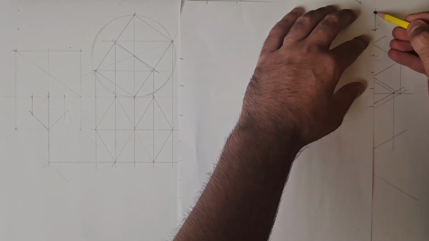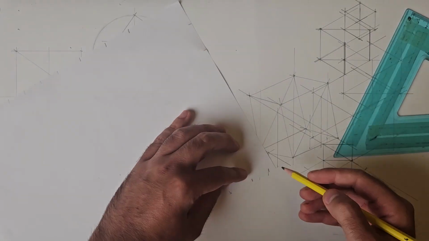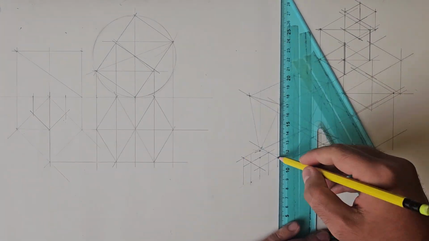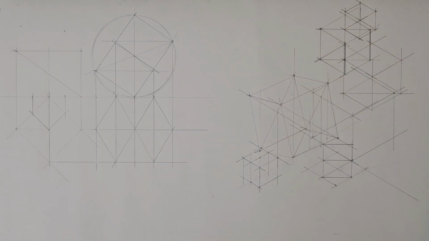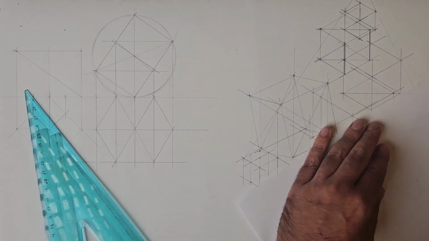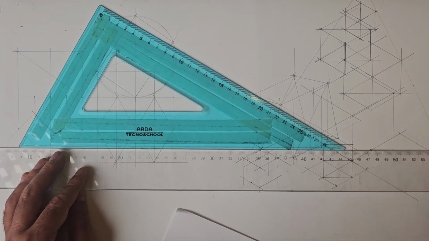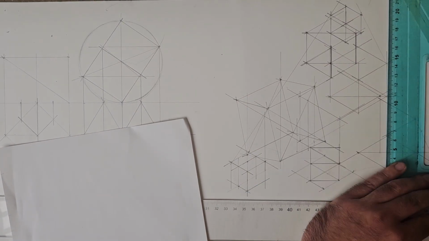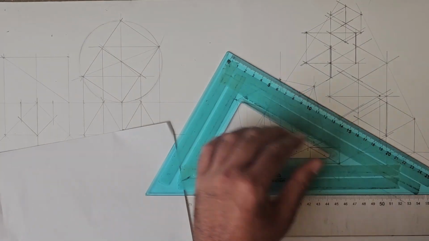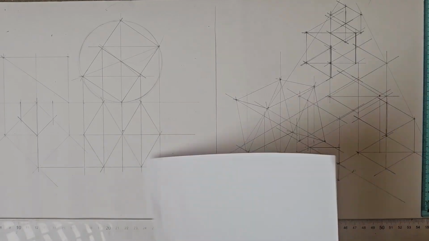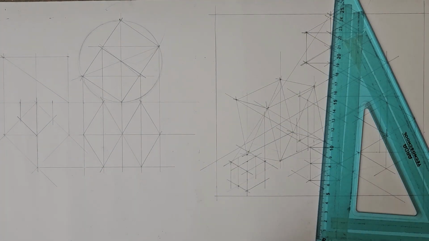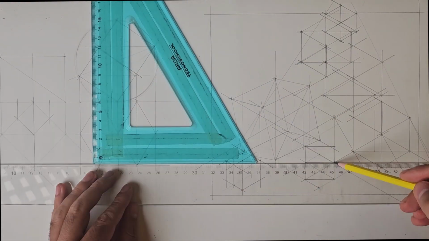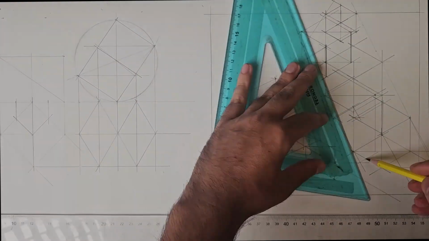Next up we're going to draw a small cube on top of the stack of cubes, just to create the top of the composition. Then another small cube in front, obviously using the same dimensions, to create a bit of a dialogue between the different elements of the composition. Another cube in front, we're going to use the same dimensions as the previous cube. Going to add different elements.